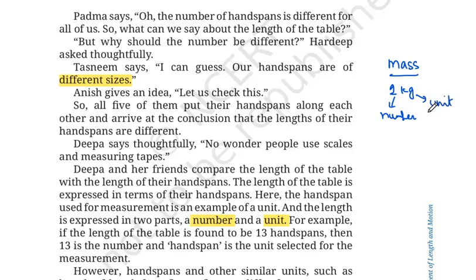In a similar way, if they use handspan for the measurement of the table and suppose they get a reading of 13 handspan as given in the book, then 13 is the number and handspan is the unit. All right, so any measurement, whether it is length, whether it is mass or any other measurement, is expressed in two parts, a number and a unit.